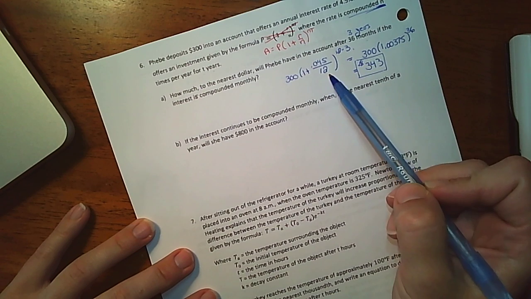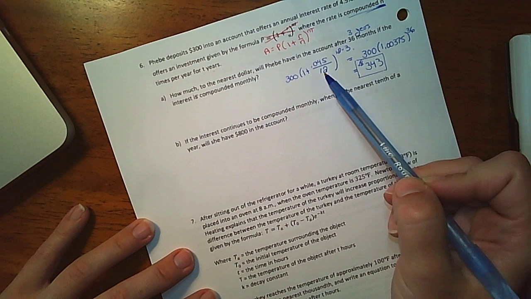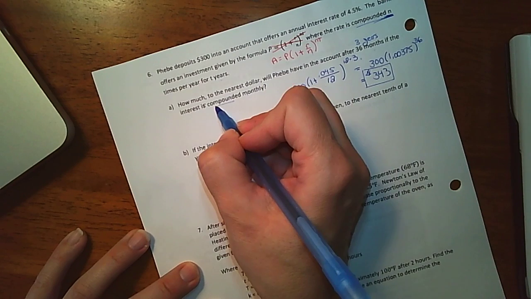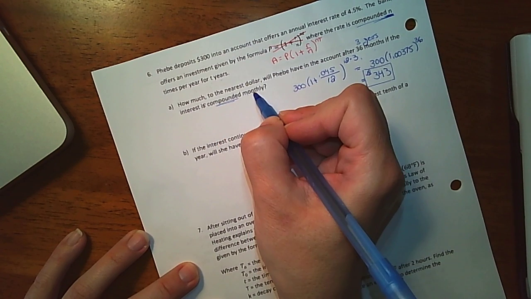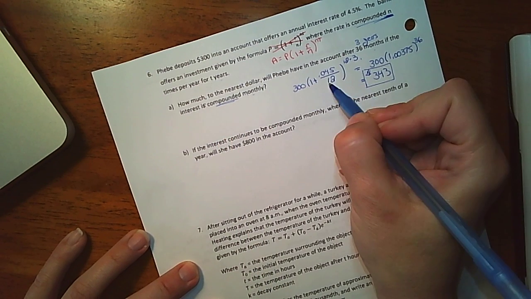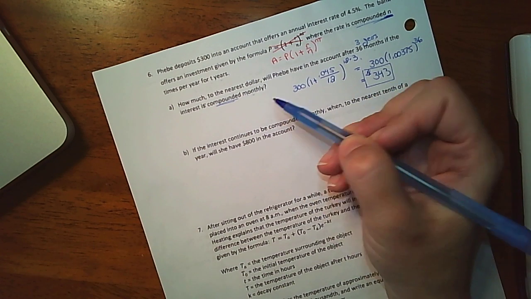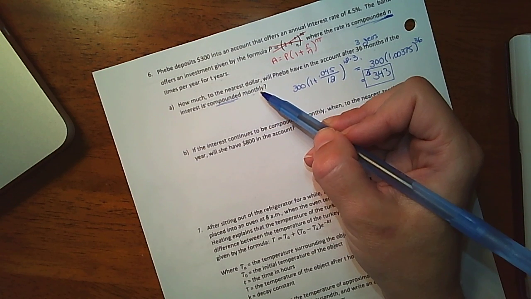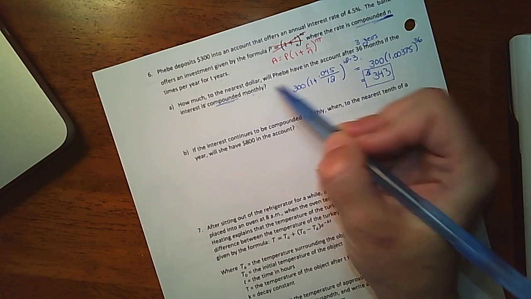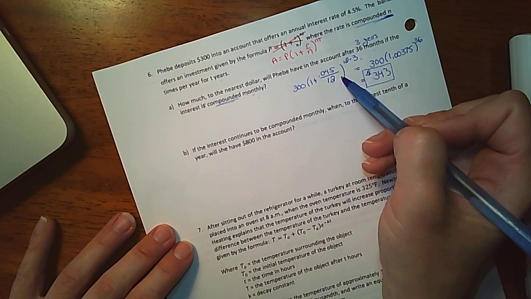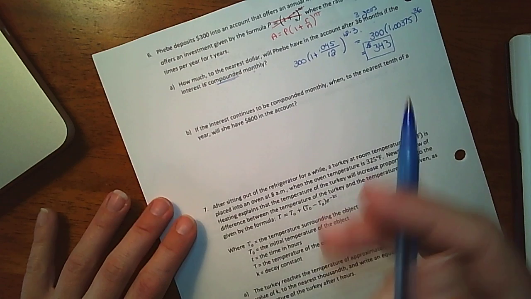Some of you had ones under here. Some of you had 36 over here. Anything that comes after the word compounded. So if that was daily, you would have put 365 here. If it had said hourly, well, hourly is a bad choice, but quarterly, that would have been 4. Weekly, that would have been 52. So monthly is 12. Okay, next one.